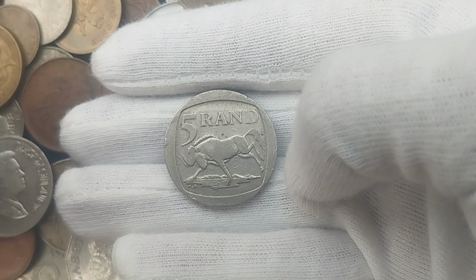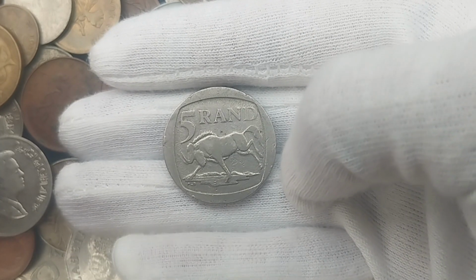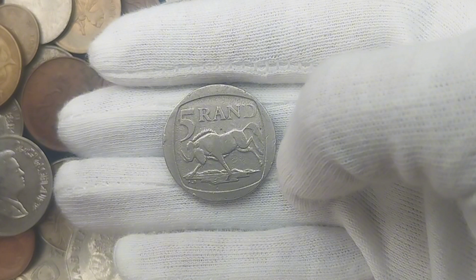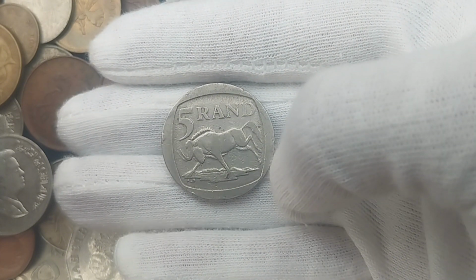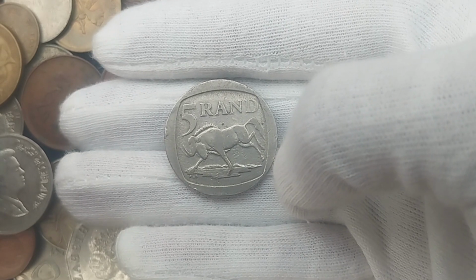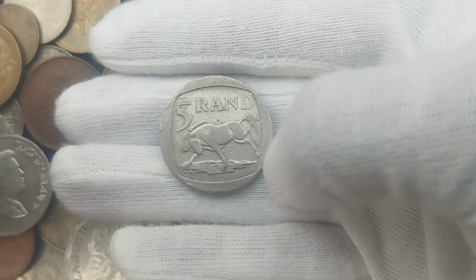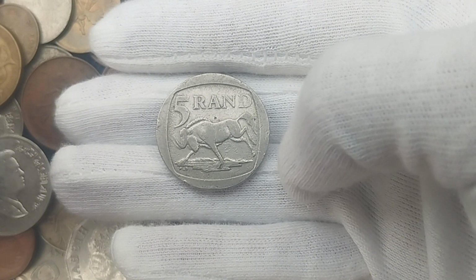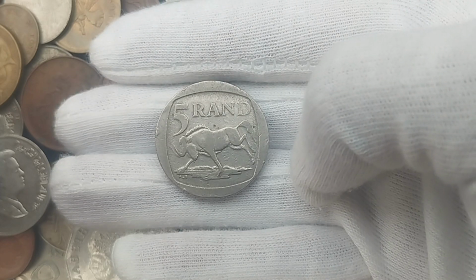Use a macro lens or close-up filter, if available, to capture fine details like the lettering, shield compartments, and wildebeest contours. Film at different angles to show luster and depth. Label each shot clearly on screen with text overlays indicating obverse, reverse, weight, composition. Encourage viewers to pause the video to inspect the design closely. These visual tips help maintain engagement and professionalism in your video presentation.